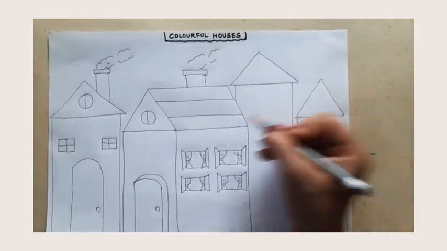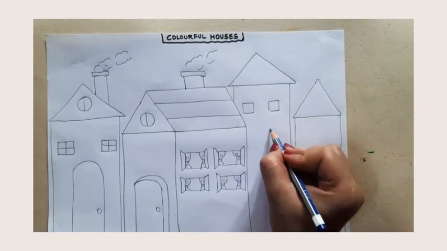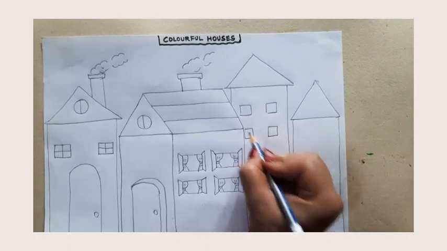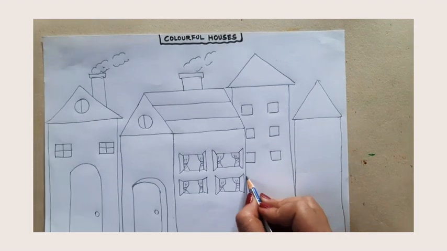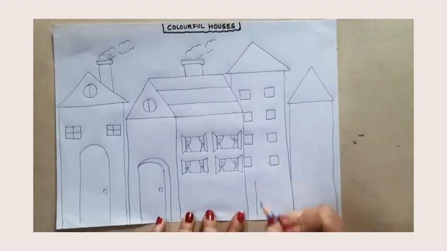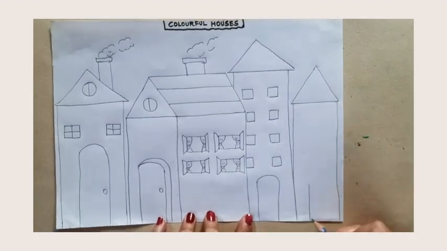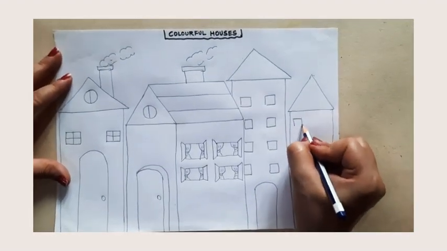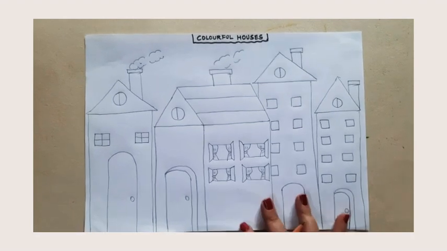And now let's add windows and door. Now we are done, children.